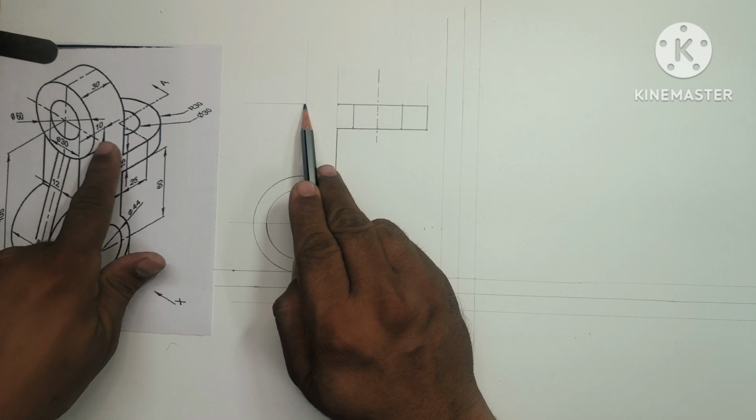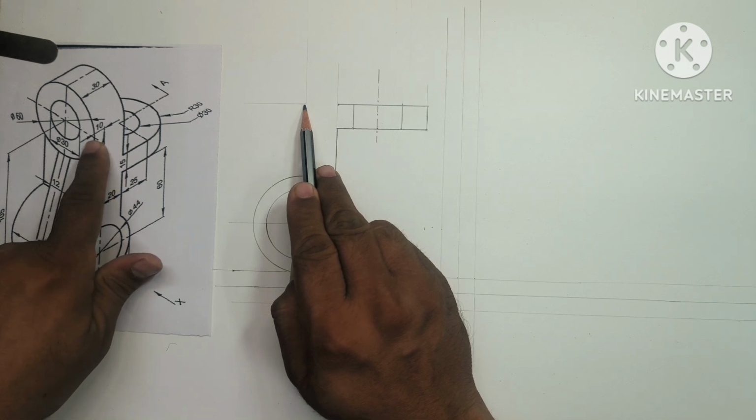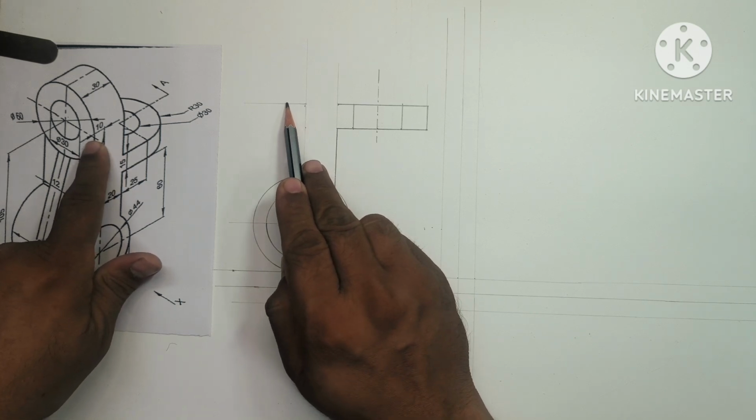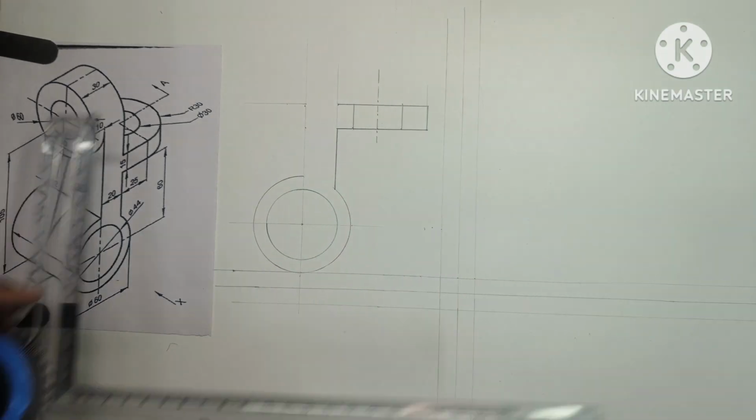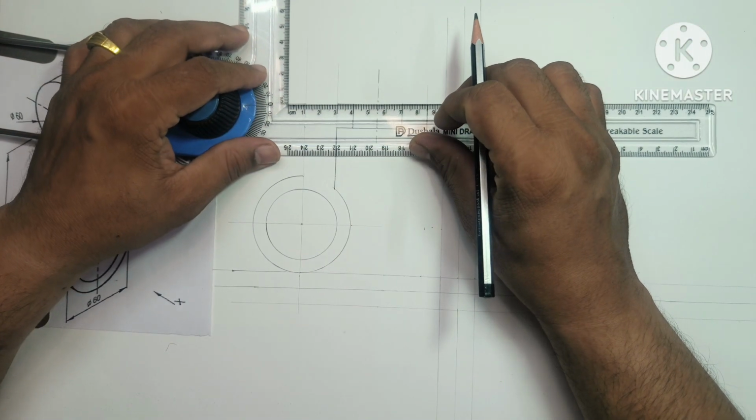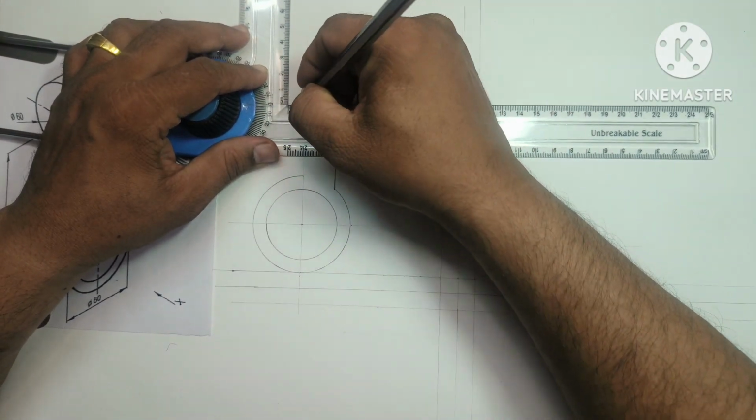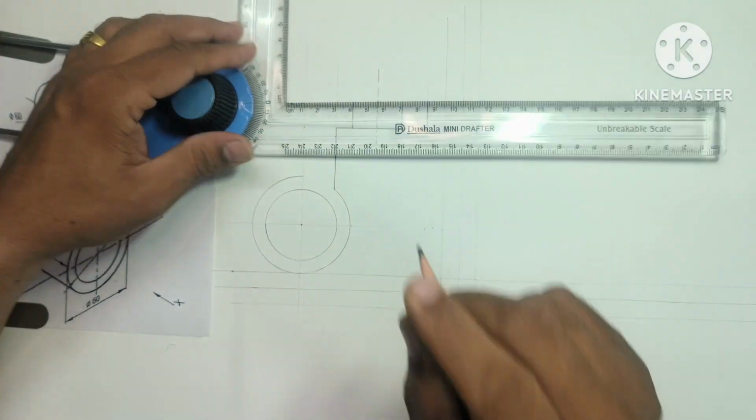From this point the distance is 10. From this point I will mark the distance 10.